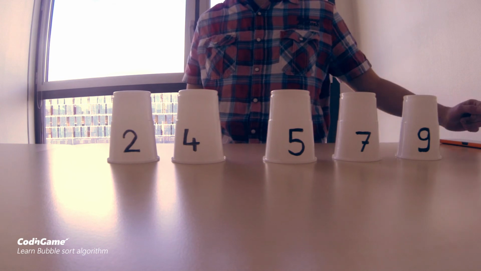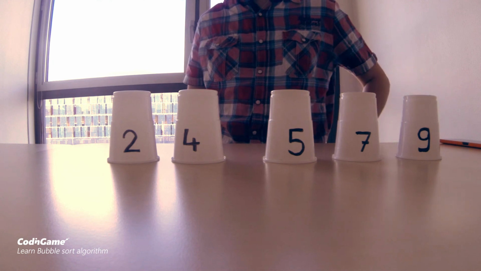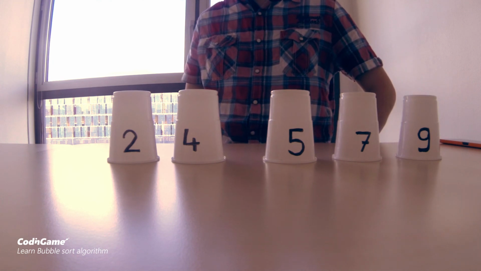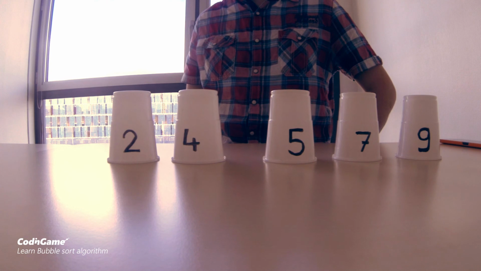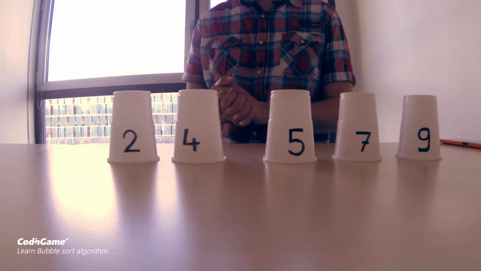To solve the exercise, your program must print the entire array of numbers each time it performs a swap operation. This will make it much easier to debug your code in case of a mistake. An example is given to you in the statement below the video.